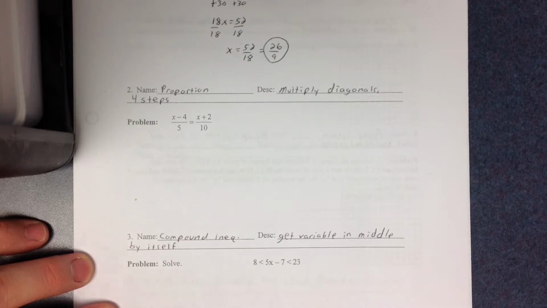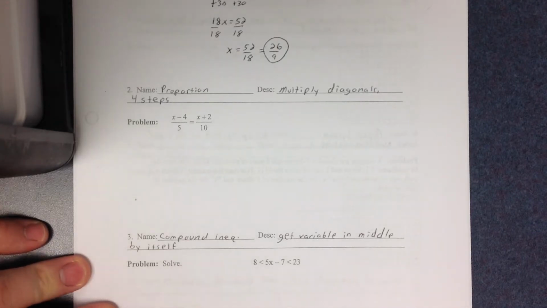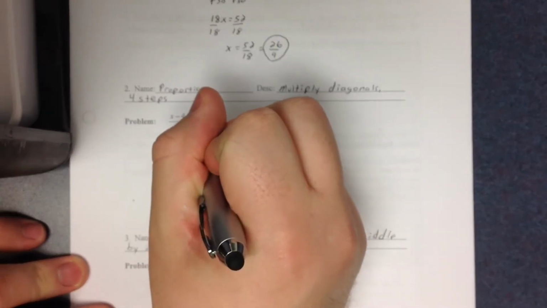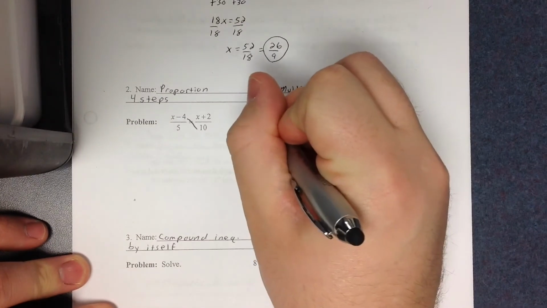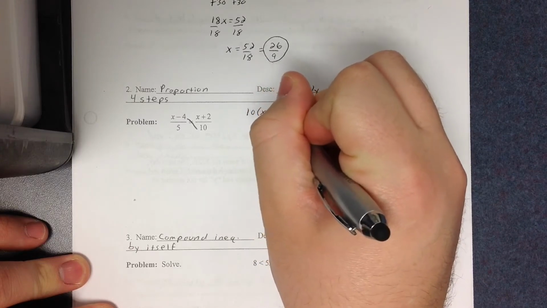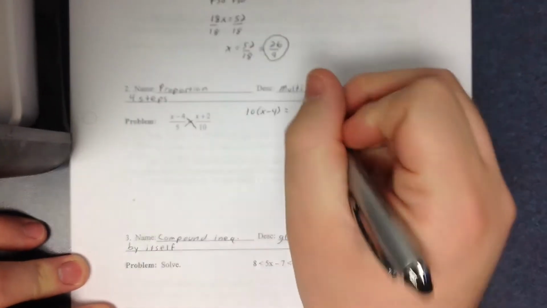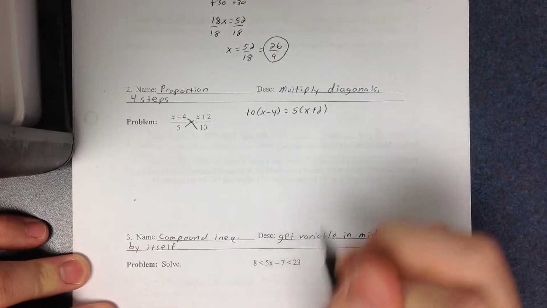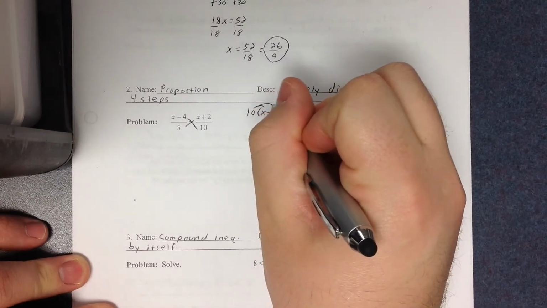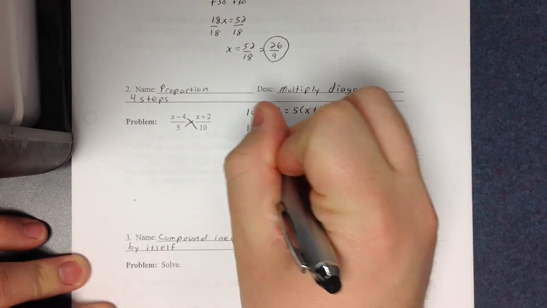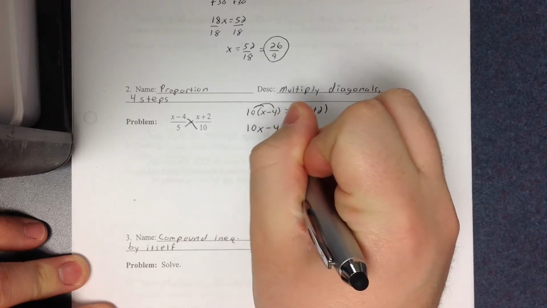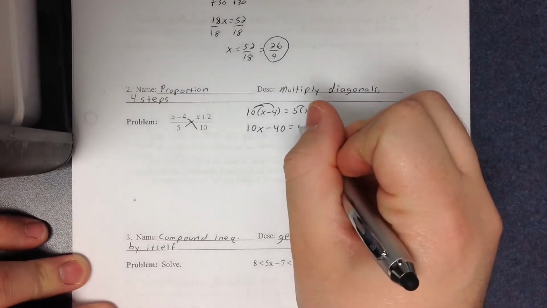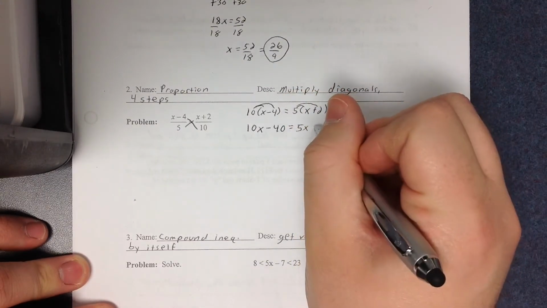Okay, 2. Solve the proportion (x minus 4) over 5 equals (x plus 2) over 10. So we're going to multiply diagonals and then do the 4 steps. So we're going to take 10 times (x minus 4) equals 5 times (x plus 2). So that gives me 10 times x and 10 times negative 4. So 10x, 10 times negative 4 is negative 40, equals 5x, 5 times 2 is 10.